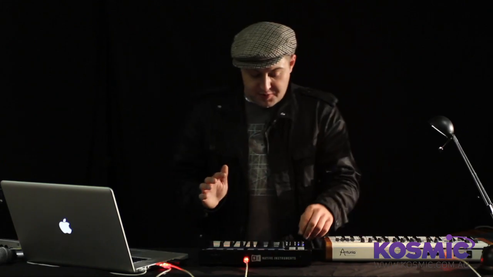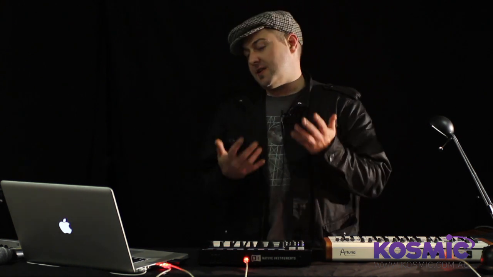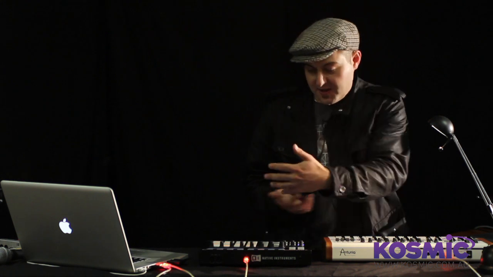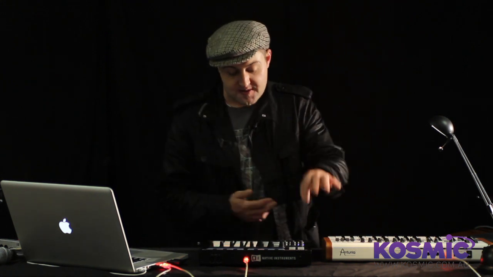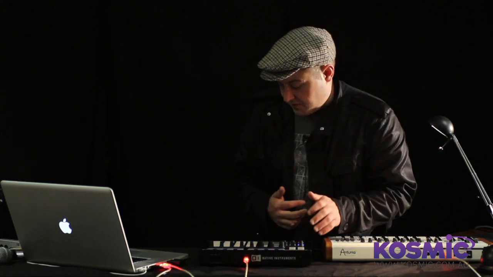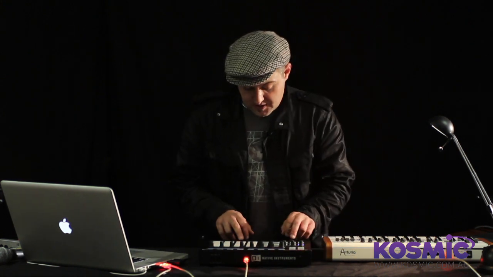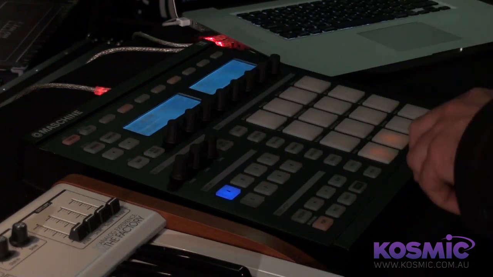Okay, now step recording and real-time recording don't necessarily need to be mutually exclusive processes. You can combine and mix and match the best of both sequencing methods. So I'm going to drop back into real-time mode, and I'm going to use this note repeat function to lay down some hi-hats.